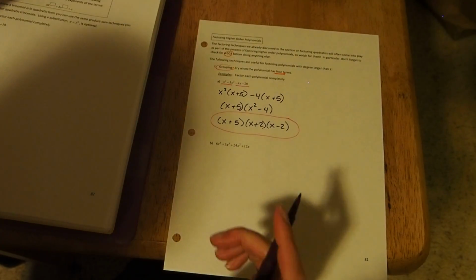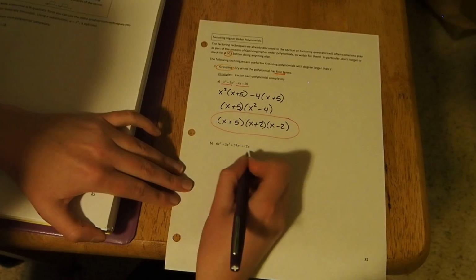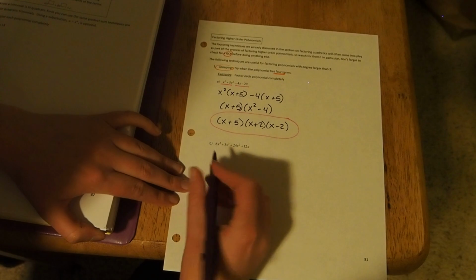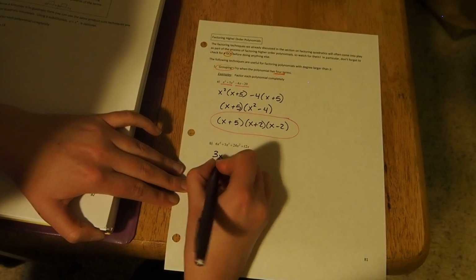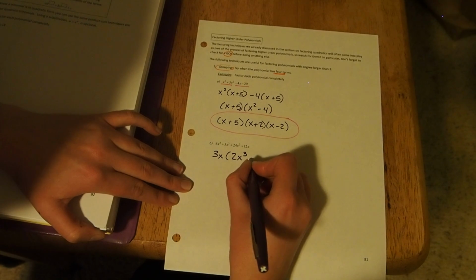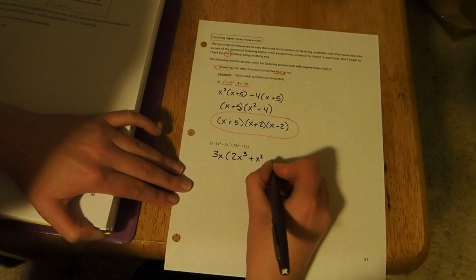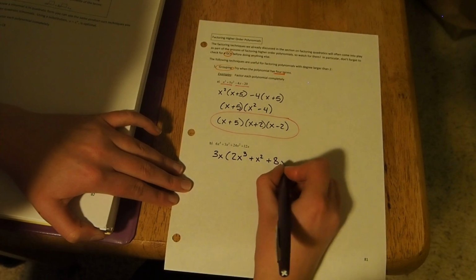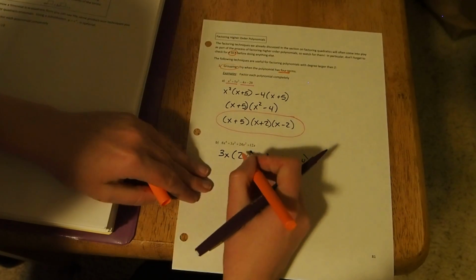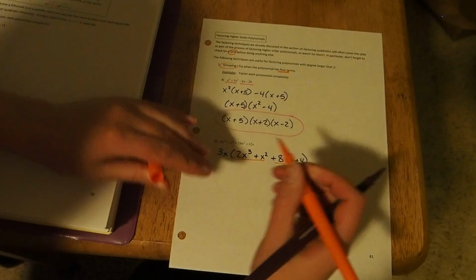All right. Let's try that technique again in part B. But first, I think I have a GCF of 3 and x. So we'll take our GCFs out first if we have them. So it'll leave me with 2x cubed plus x squared plus 8x plus 4. And now we can group the first 2 and the last 2.